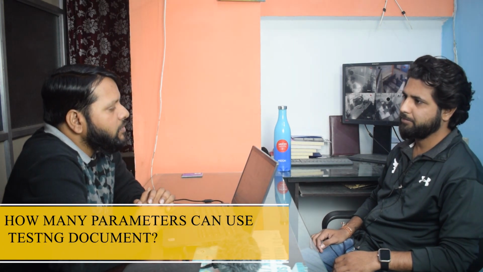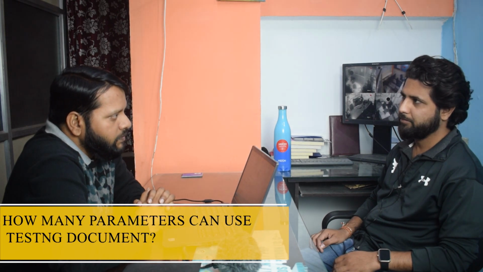Okay. How many parameters will you use in test case documents? I will use in the test case document: test case ID, test case description, actual results, expected results, comment, priority, severity, and screenshots. Okay. What is the difference between priority and severity?